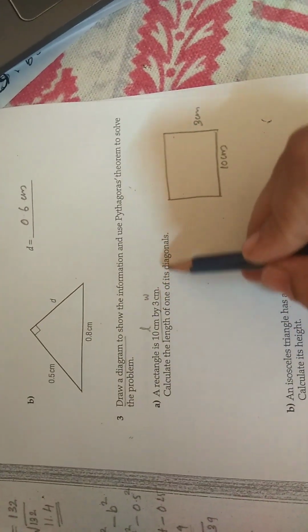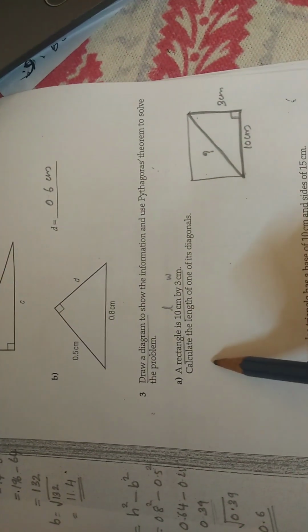Calculate the length of one of its diagonals. So draw a diagonal. This is a diagonal. We need to find its length. So it's given it's a rectangle shape, means all the angles will be 90 degree. See, we found a right angled triangle over here. With base given, altitude given, the hypotenuse, the longer side, is missing. So from the given information, we found a right angled triangle. Now hypotenuse is missing. We will write the equation and we will solve it.